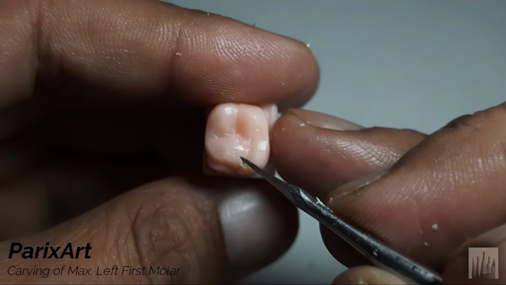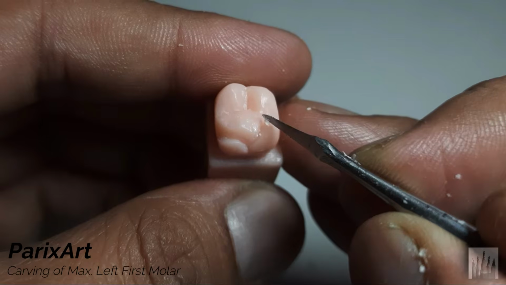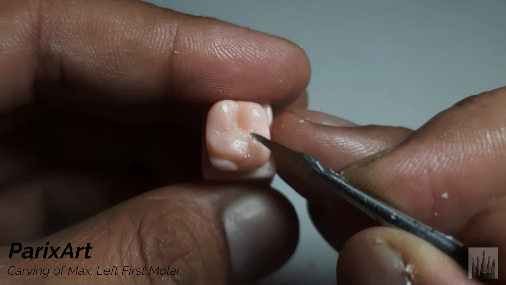We should remember to keep this ridge connected here with the disto-buccal cusp ridge, as this will form the oblique ridge.